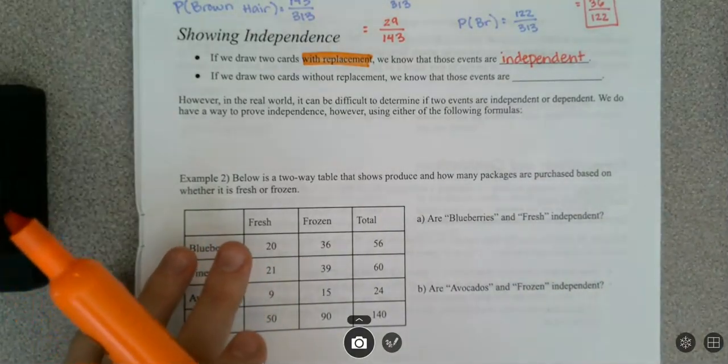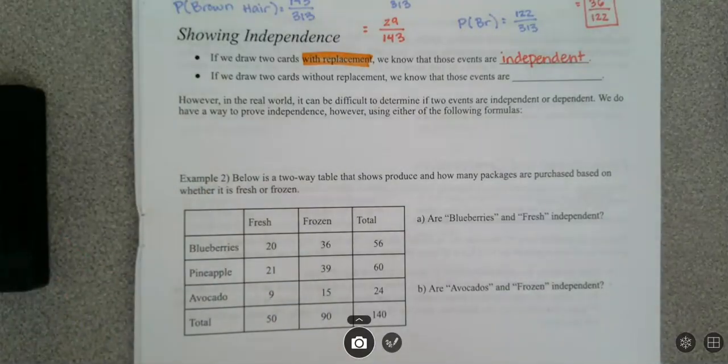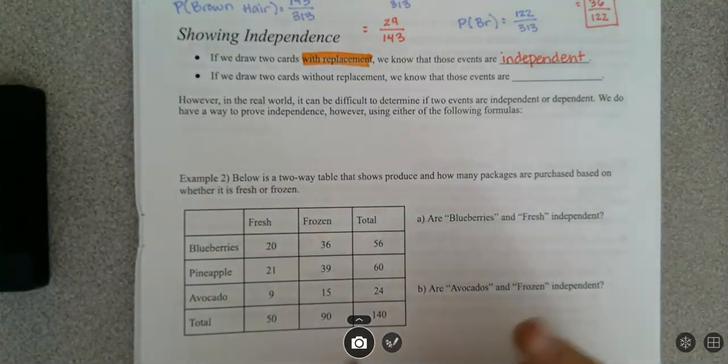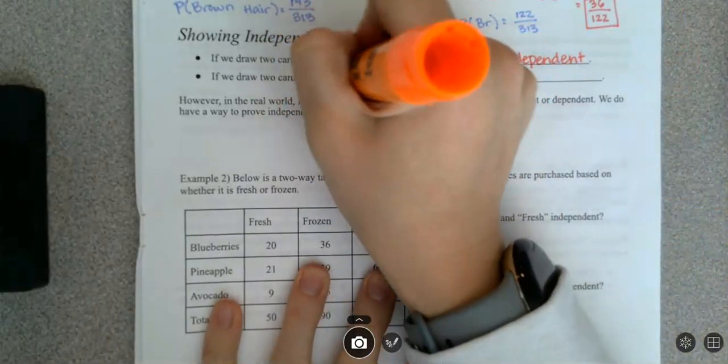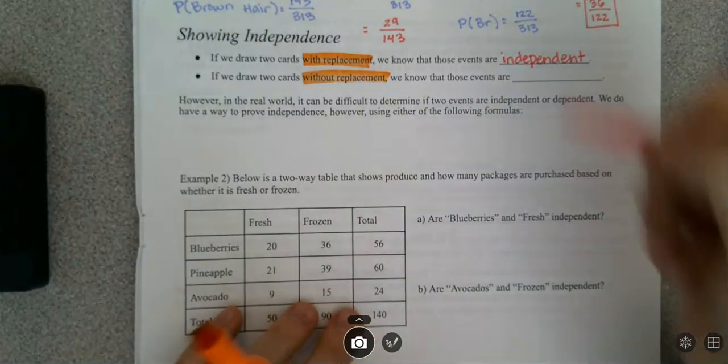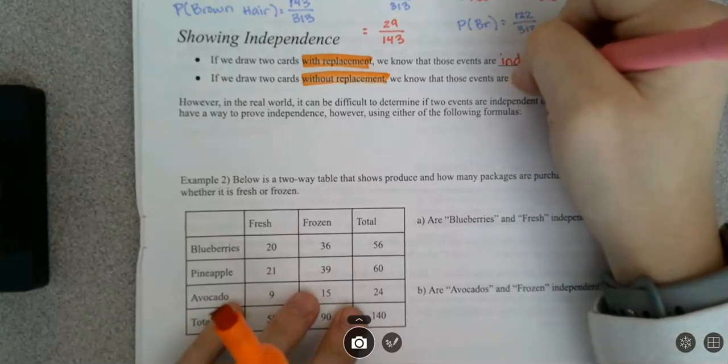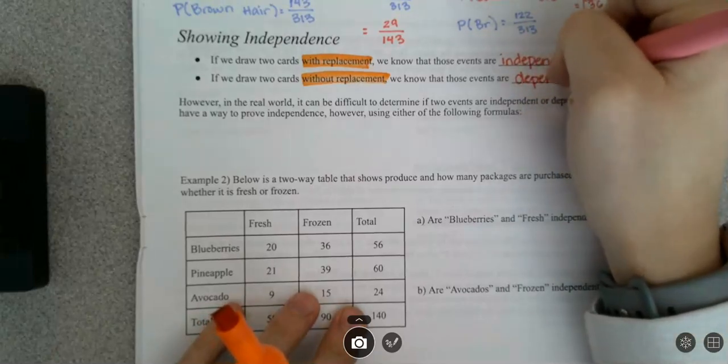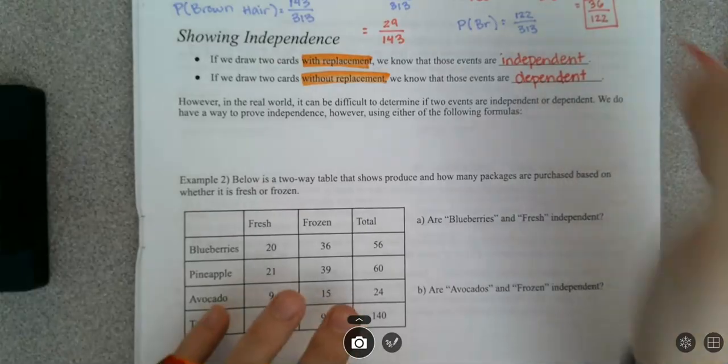With replacement, we're just putting things back in. Nothing is changing from our total population. Now, if we have without replacement, meaning I'm keeping the card out or I'm keeping the marbles out of the bag, that's affecting everybody's probability, so it's becoming dependent.